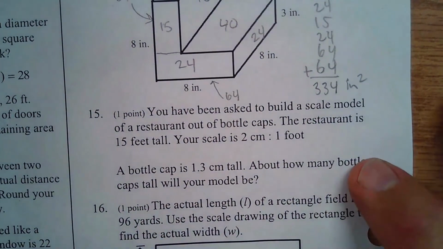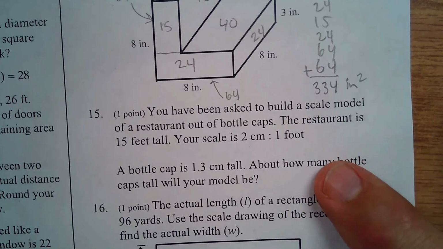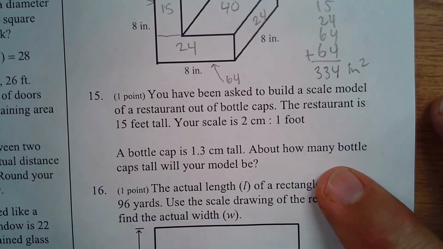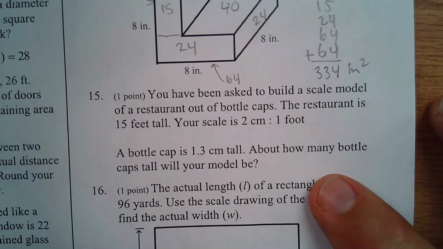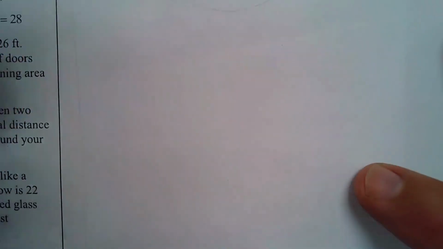Okay, number 15. You've been asked to build a scale model of a restaurant out of bottle caps. The restaurant is 15 feet tall. Your scale is 2 centimeters is 1 foot. A bottle cap is 1.3 centimeters tall. About how many bottle caps will your model be? Okay, so I'm going to do that on this page here. So number 15.